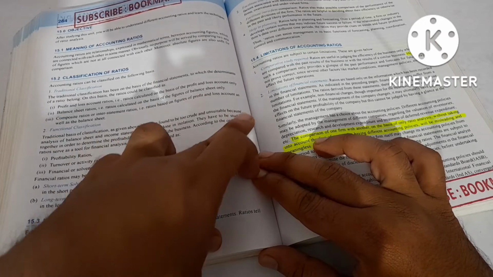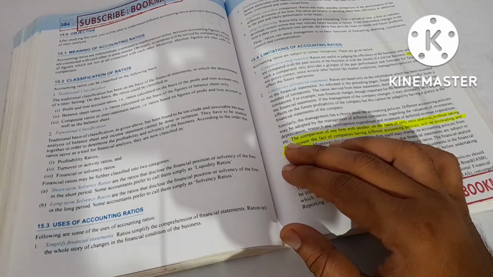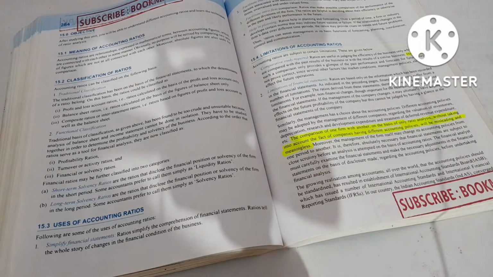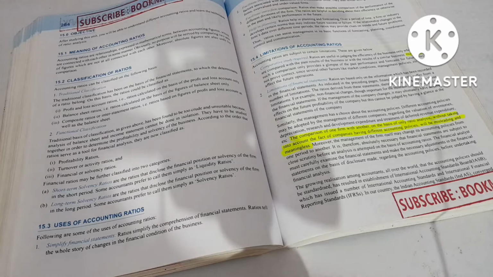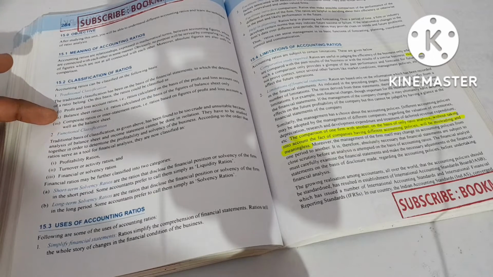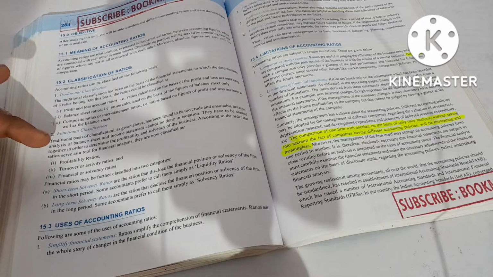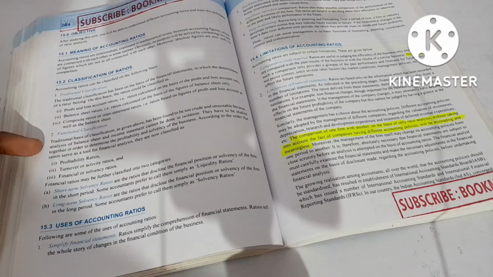We came to ratio analysis because the balance sheet and profit and loss account are tedious. For that purpose only we came to ratio analysis. In the traditional method, anyhow, we are going to use the balance sheet and profit and loss account again. So instead of using traditional classification, we will go for functional classification.